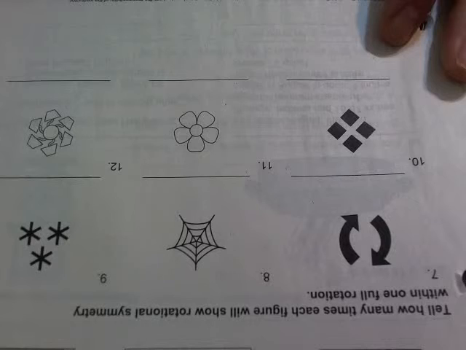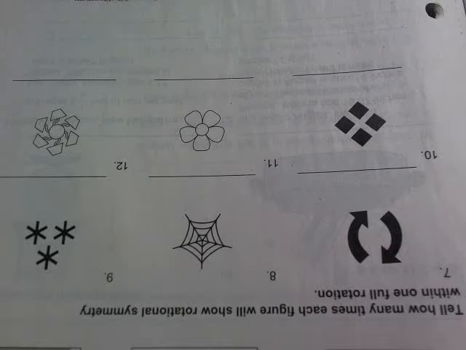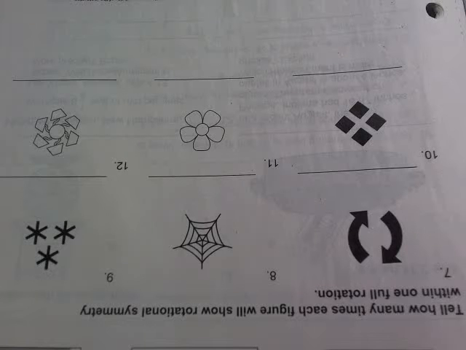Now the bottom set of questions, 7 through 13, is asking about rotational symmetry. Rotational symmetry is me churning a shape. And as I turn the shape, what I want to see happen is whatever's there happens to land back on top of itself. And when it lands back on top of itself before 360 degrees, it has rotational symmetry.